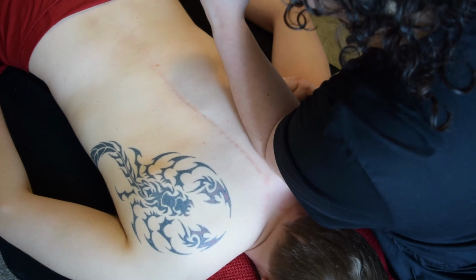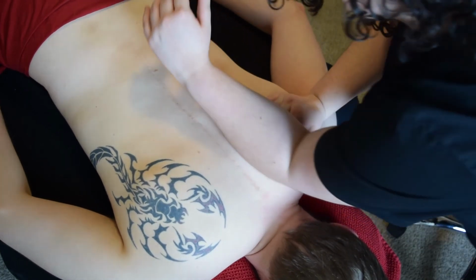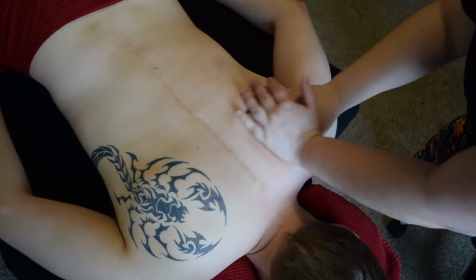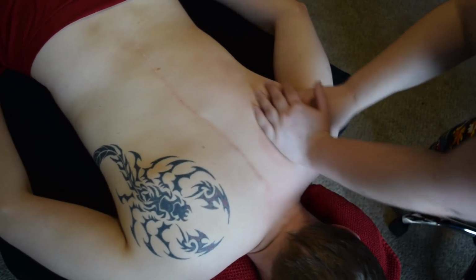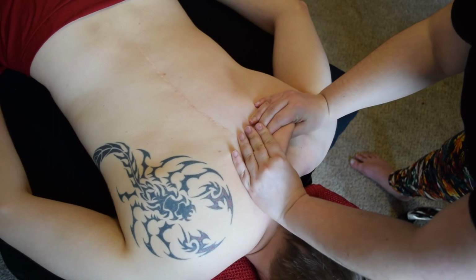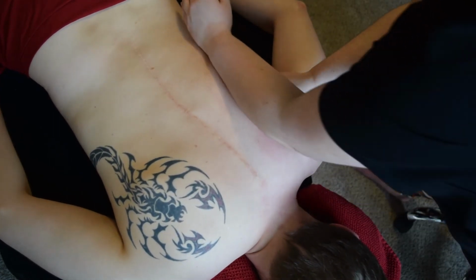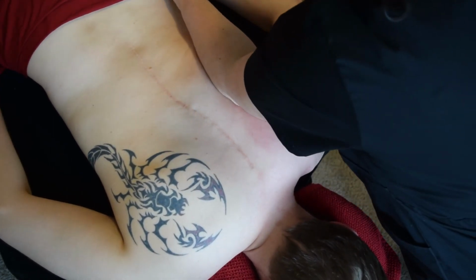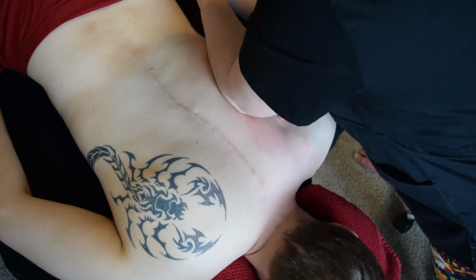You'll notice that in between techniques, in between that direct pressure on the trigger point or that ischemic compression on the trigger point, I check how the skin is doing, how the tissues are doing. Sometimes you may have to attack a trigger point more than once. It depends on how well the client releases.